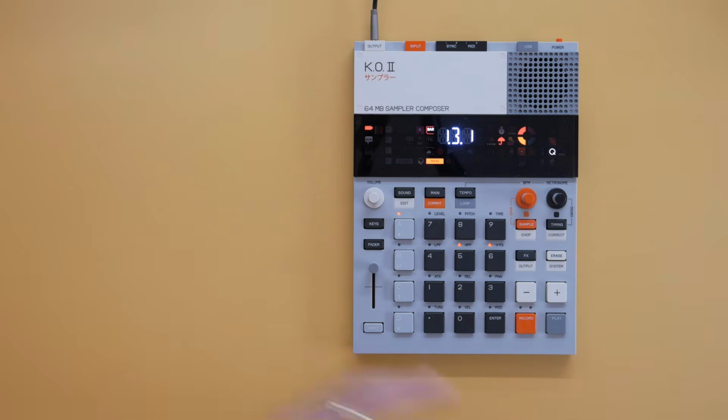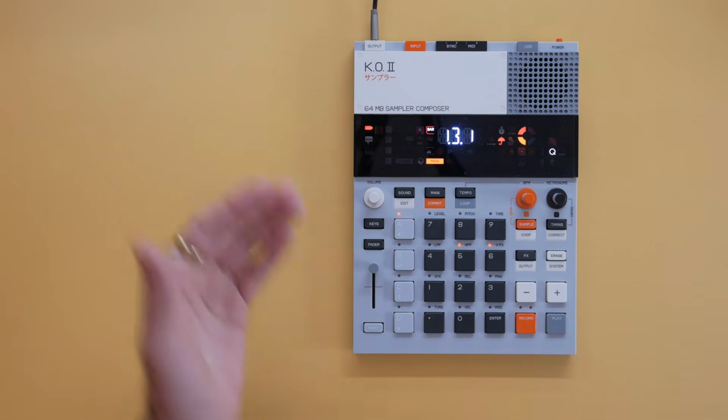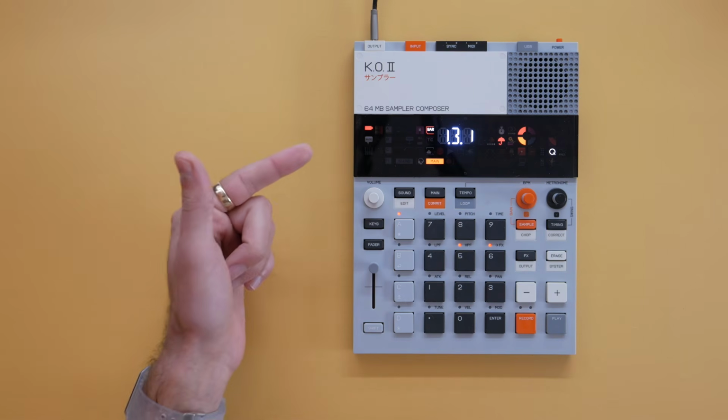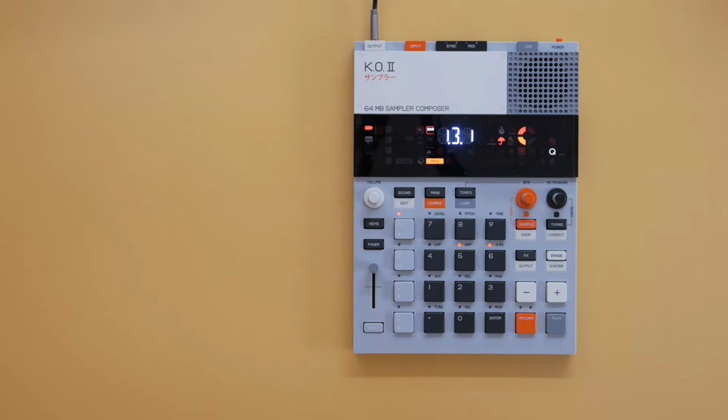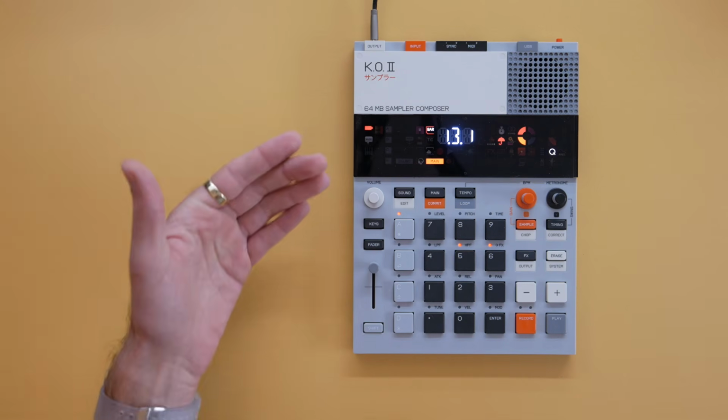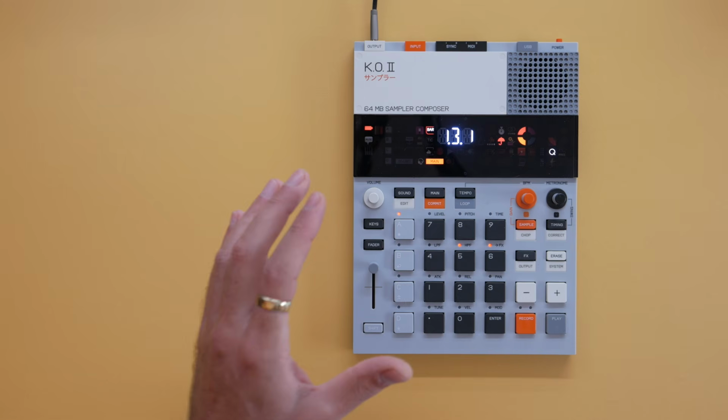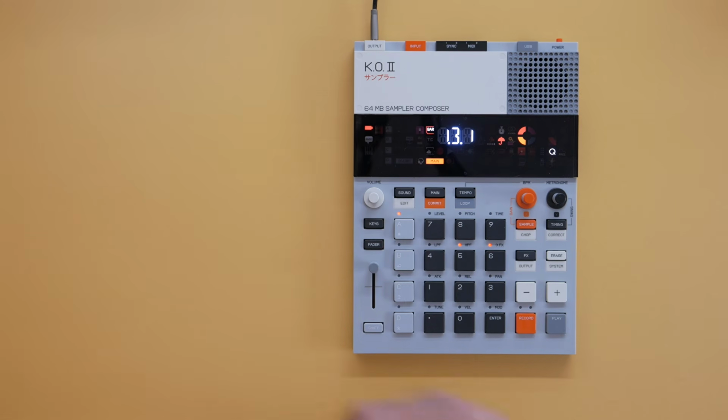My name is Sanwoo, and by popular demand, I am going to start my tutorial series on the KO2 by Teenage Engineering. We are going to start from the very basics and try to understand this device, and then later on get into the details of how to make music with it and look at the tips and tricks of what makes this special.